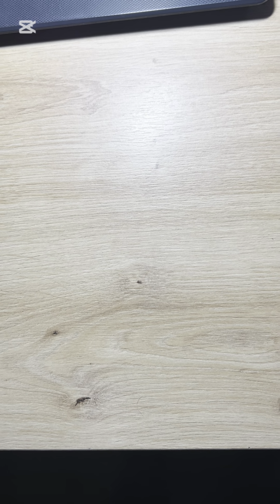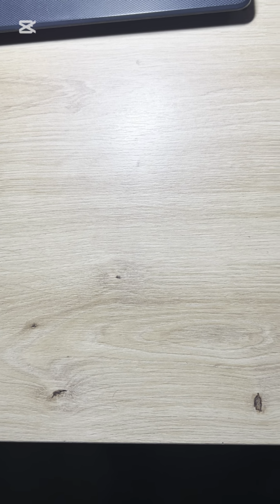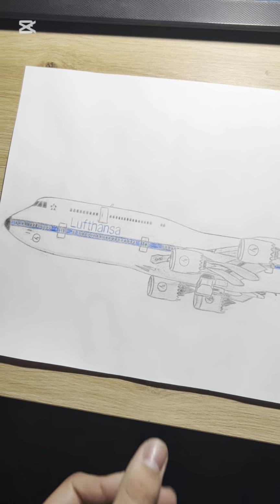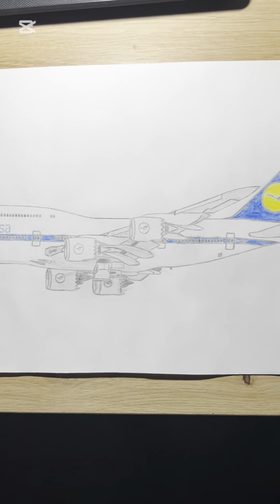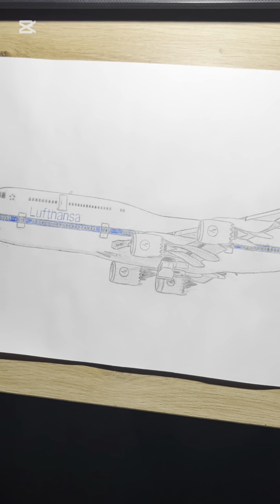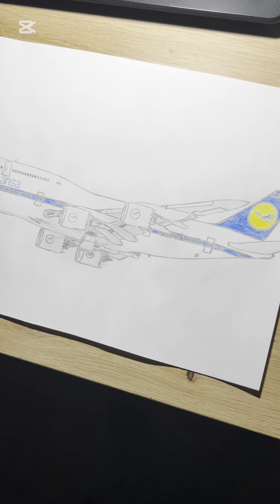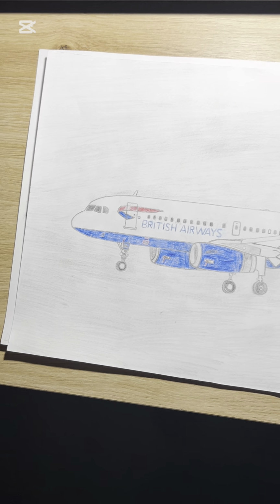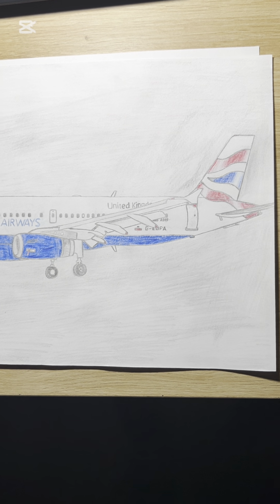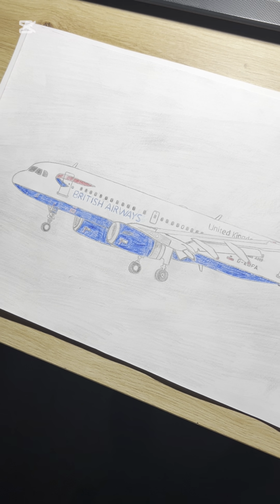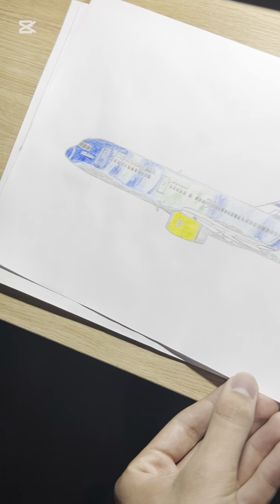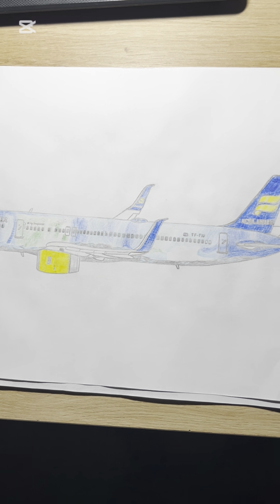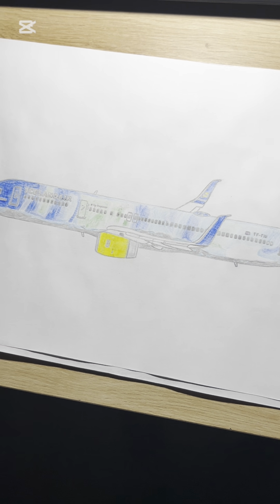Later drawings that I was making began to be better every day. So now I'm going to show you the rest of my drawings. Here the Lufthansa Boeing 747-8 Intercontinental in the retro livery. The British Airways Airbus A319-100. The Icelandair Boeing 757-200 in the Hekla Aurora livery.